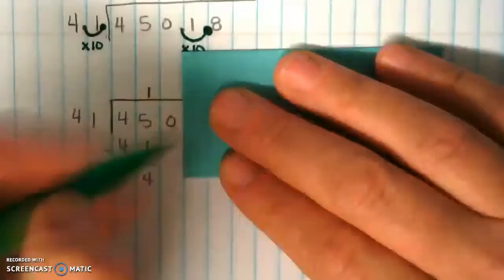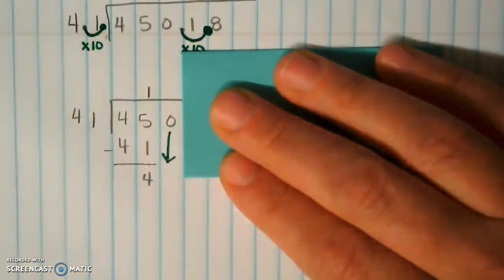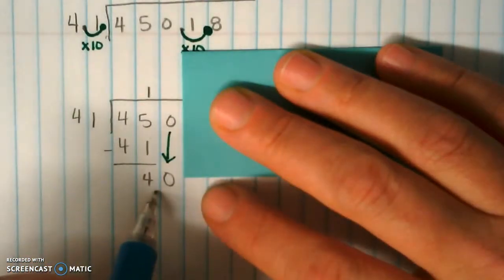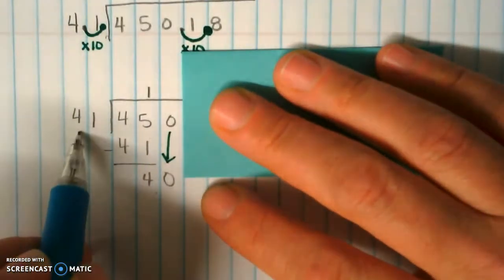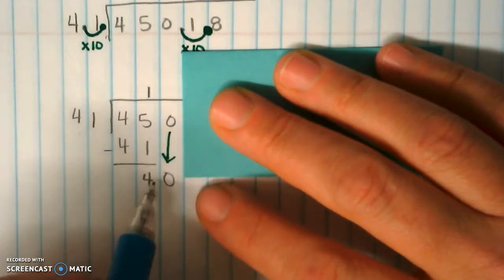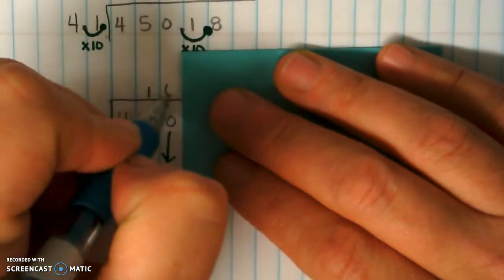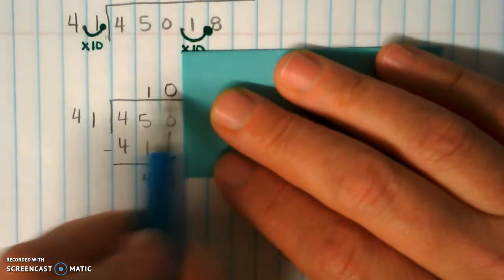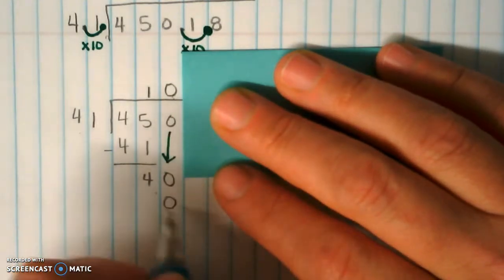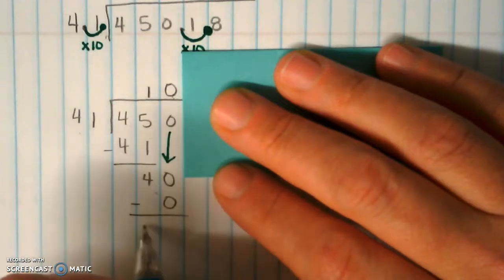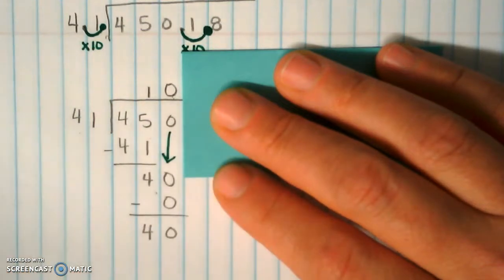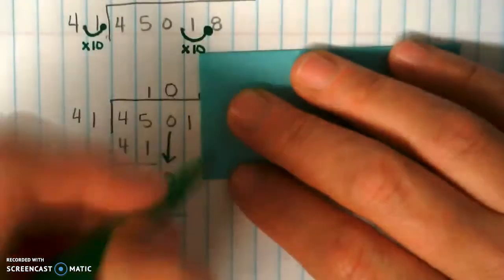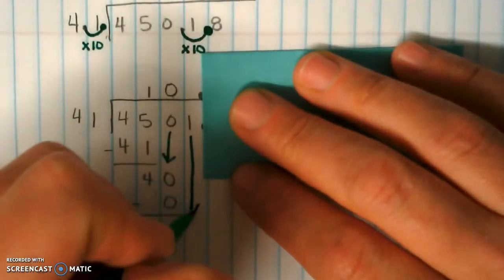So now I'm going to drag down my next digit, which is a 0. If I have 40, I can't take 41 away. It's not quite big enough. So I can do that 0 times. That 0 right there is really important. 0 times 41 is 0. And 40 minus 0 is 40. Now I'm going to drag down my next digit, which just so happens to be a 1.